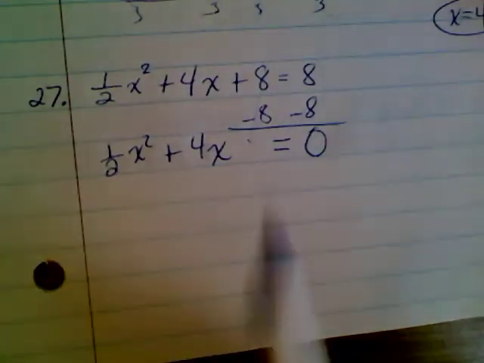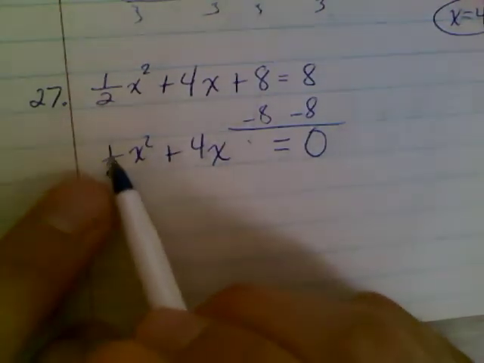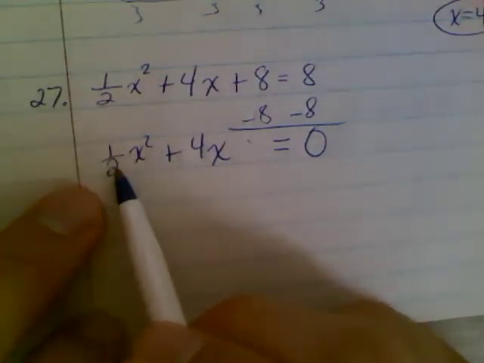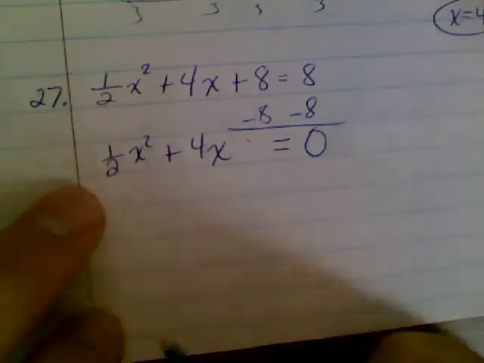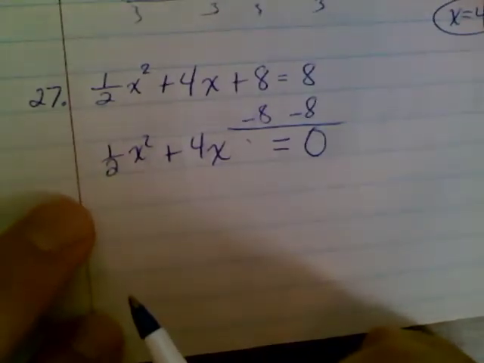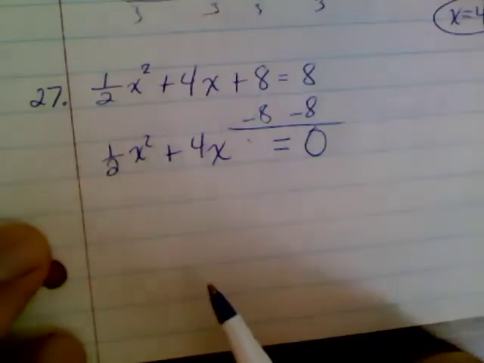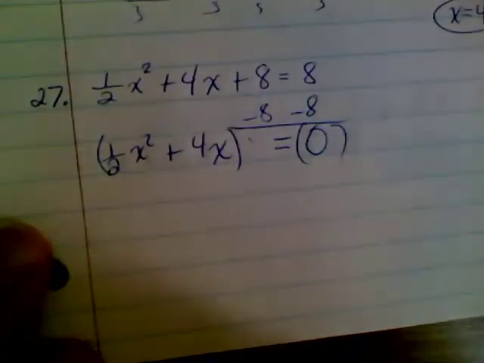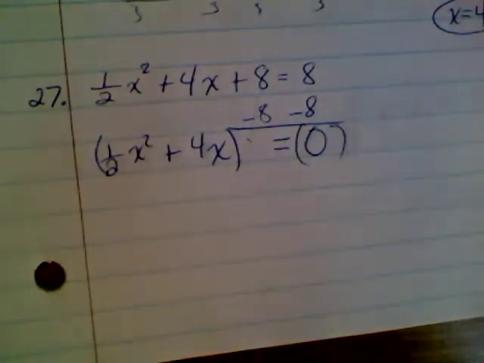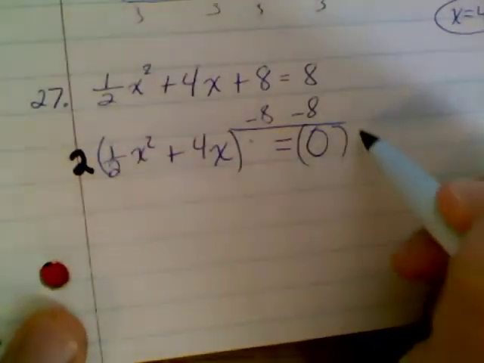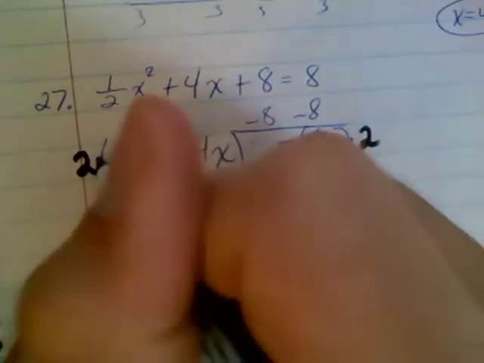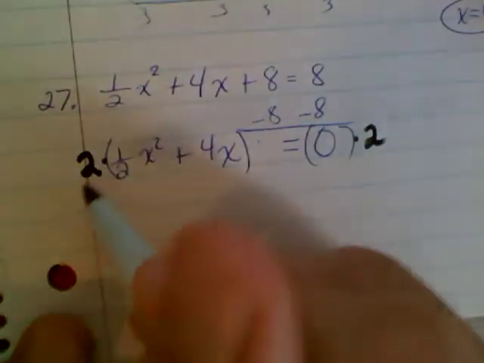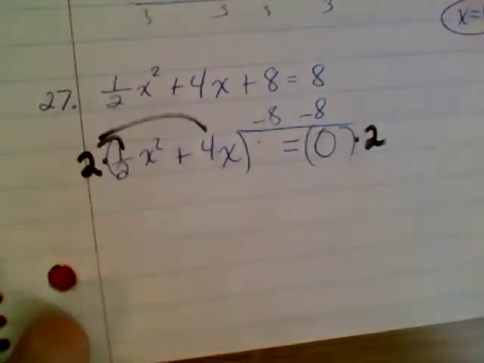You might not have remembered it, or you might not have seen those videos, but if you have a denominator, if you have some kind of fraction and you just don't like it, you can multiply by the denominator. But you have to multiply everything by the denominator. So I'm going to put this in parentheses. I'm multiplying by 2 on both sides. When I multiply by 2 on the left side, that means I have to distribute it in here.